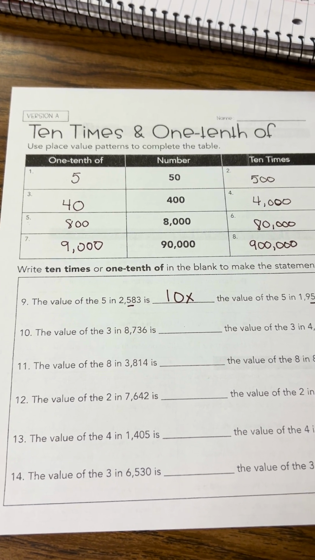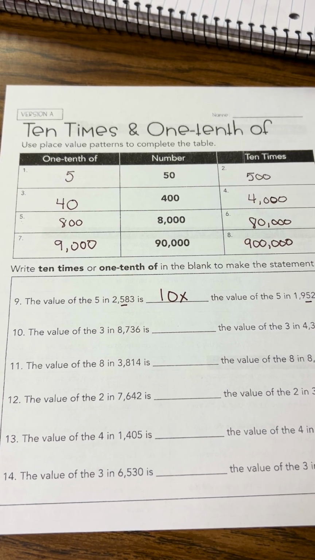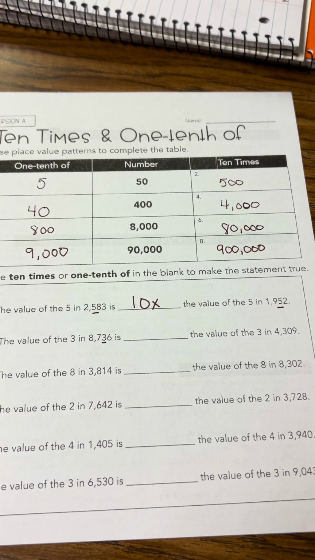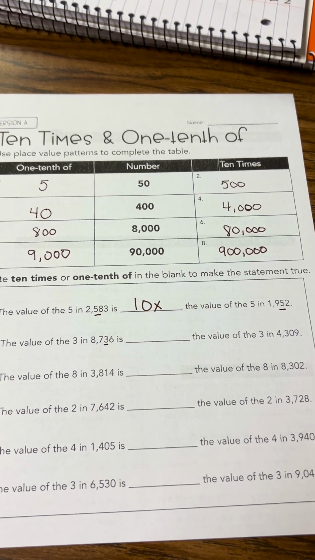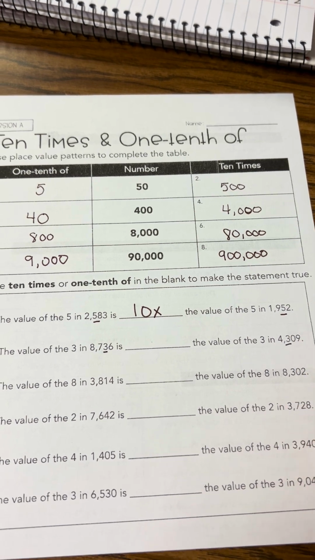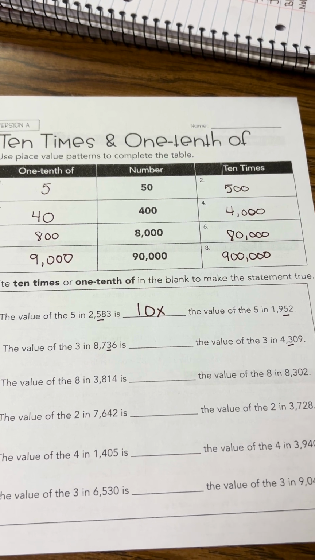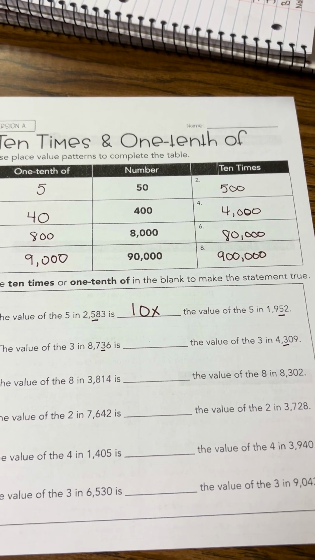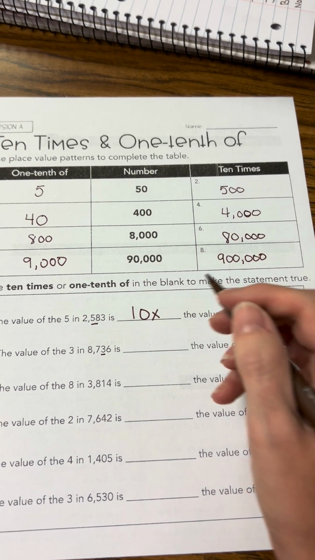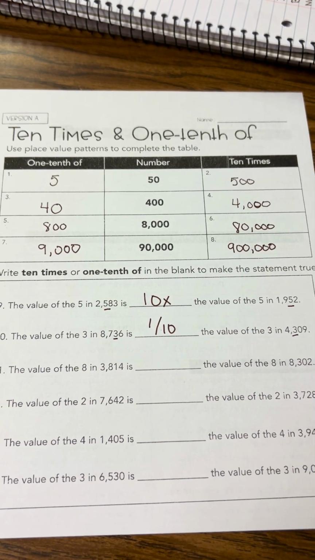Okay, then number 10 says the value of the 3 in 8,736, so I'm going to underline the 3, is blank the value of the 3 in 4,309. So I'm going to underline the 3 in this number. Okay, so the 3 in the first number is in the tens place, and the 3 in the second number is in the hundreds place. And the tens place is less than the hundreds place by 1/10. So I'm going to write 1/10.